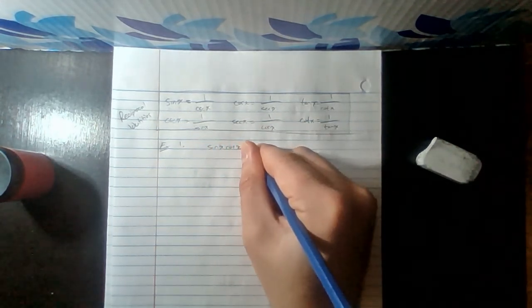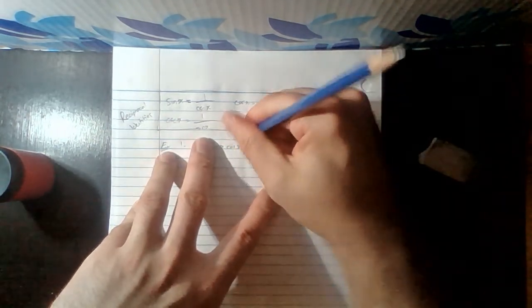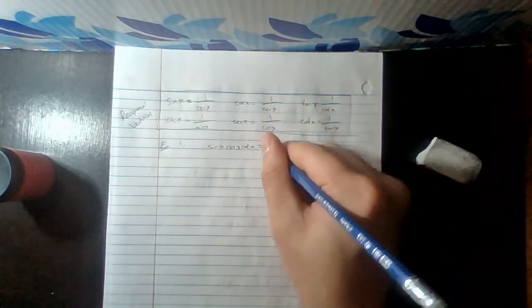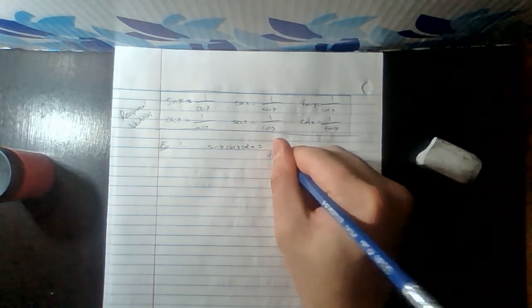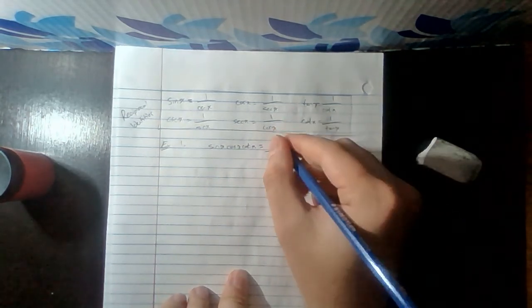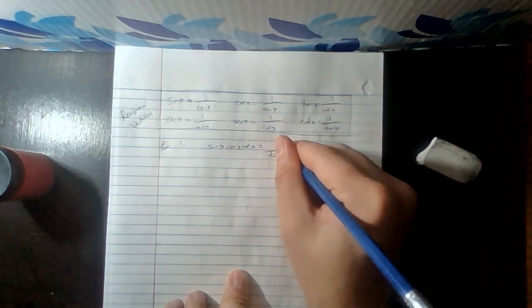So we'll look at our first example for this section, which is sine of x, cos of x, cotangent of x equals tan of x, cosecant x in the denominator, cos of x in the numerator.